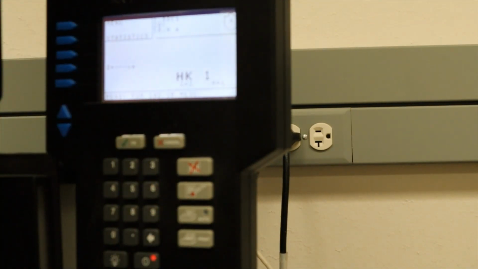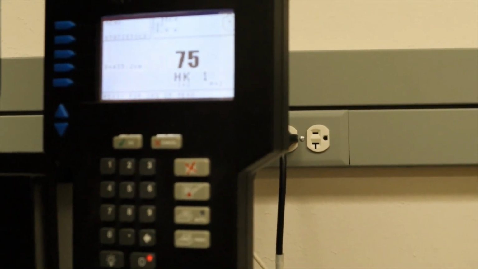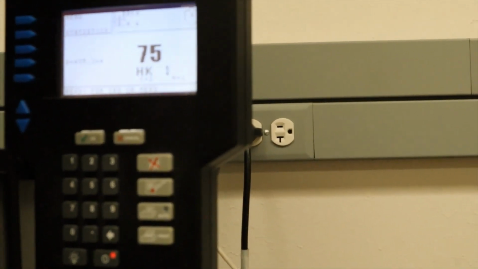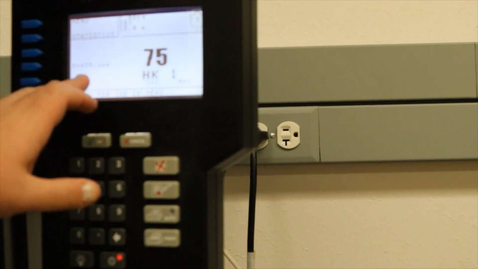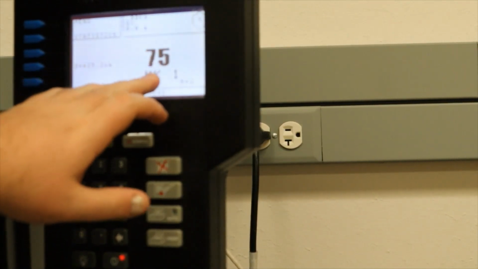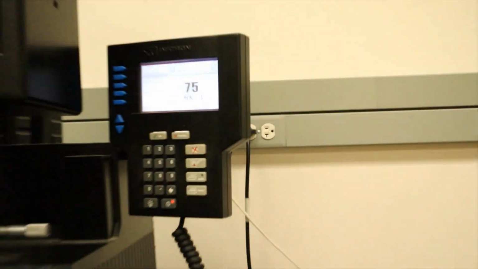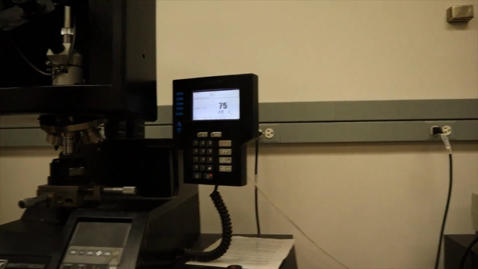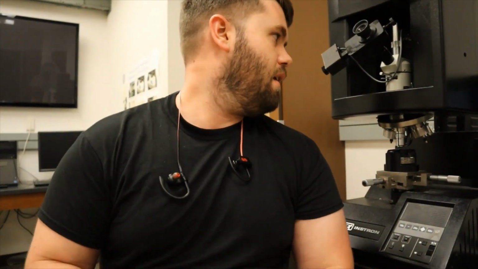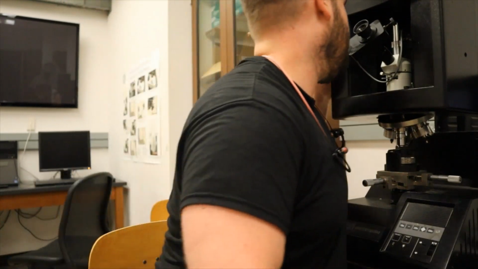I have matched up the diagonals to the length of my indent, and I'm going to go ahead and hit the button. And hopefully you can read that. It says our diagonal length is 435 micrometers, and that gives us a Knoop value of 75. So we have done that for one sample, and I didn't actually check.